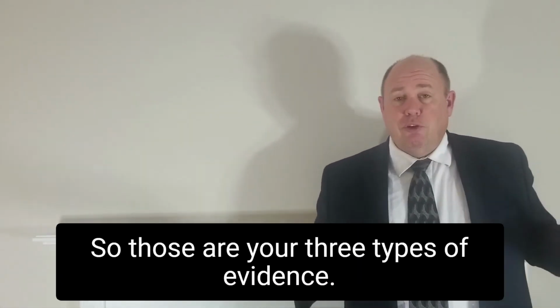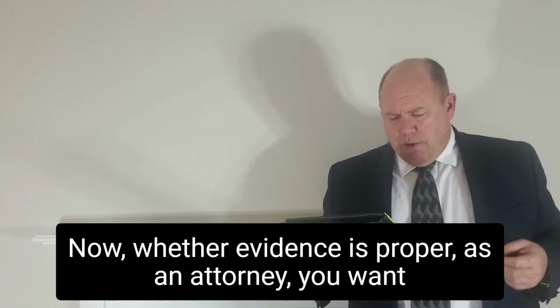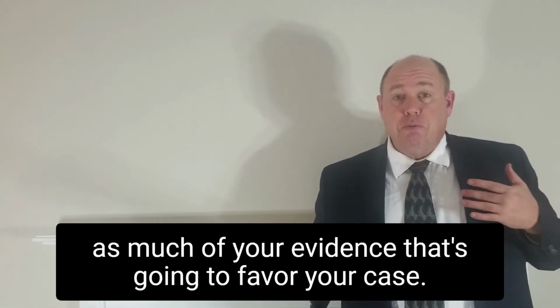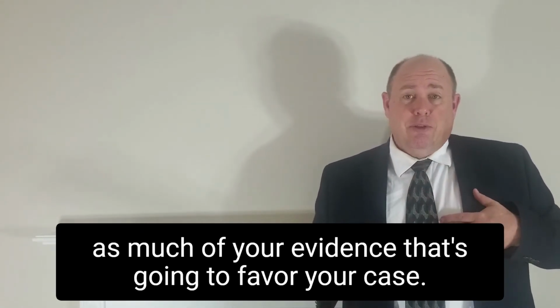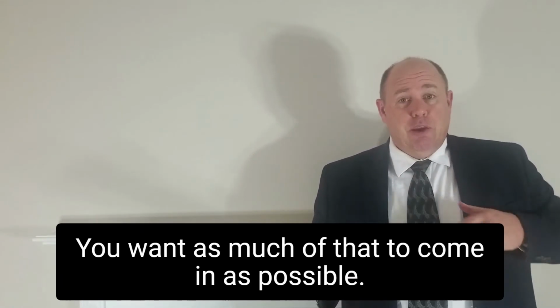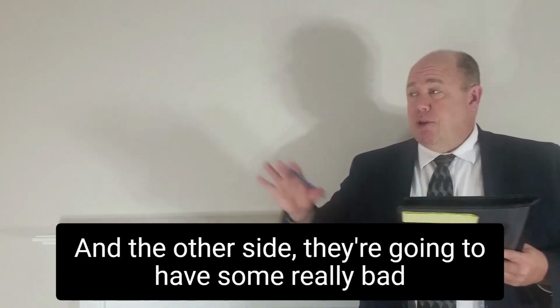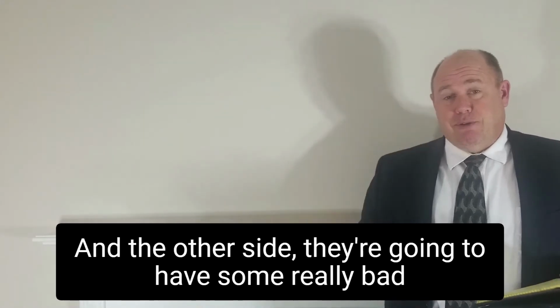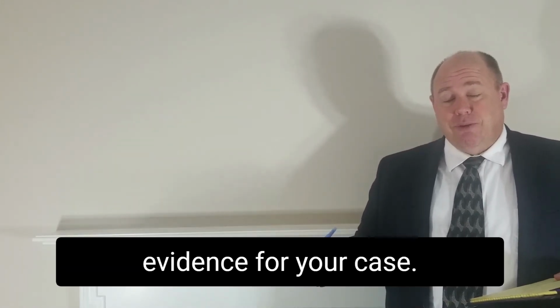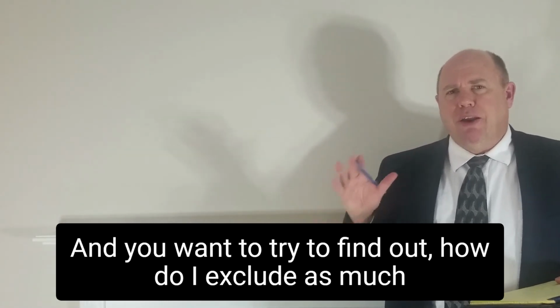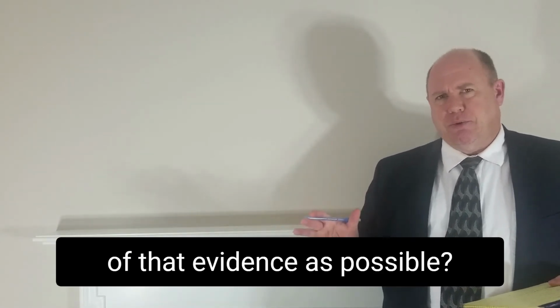Anyway, so those are your three types of evidence. Now, whether evidence is proper, as an attorney, you want as much of your evidence that's going to favor your case to come in as possible. And the other side is going to have some really bad evidence for your case, and you want to try to find out, how do I exclude as much of that evidence as possible?